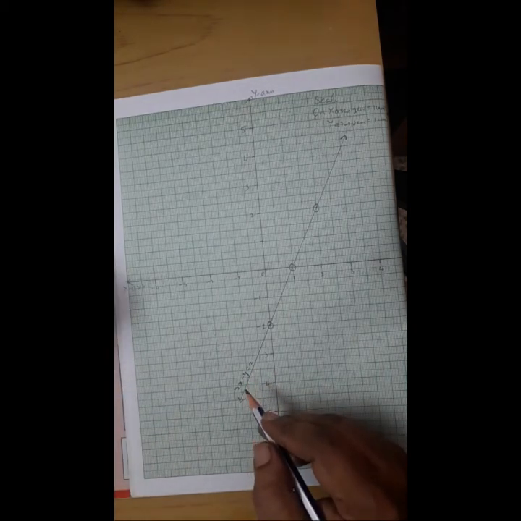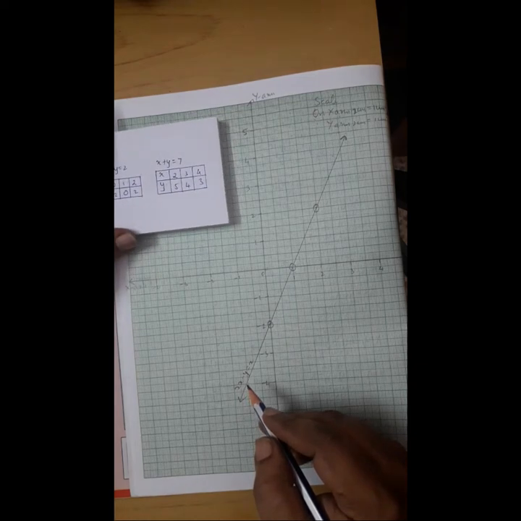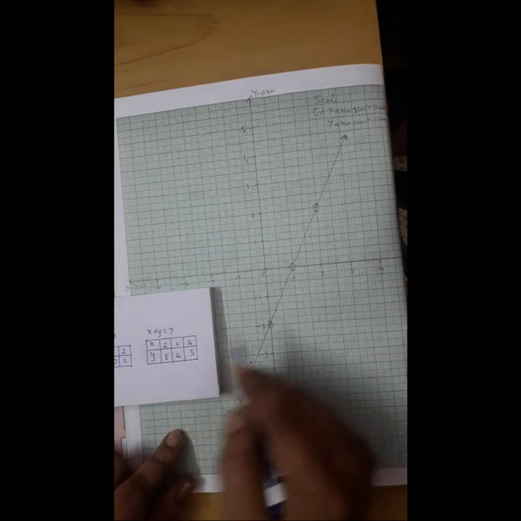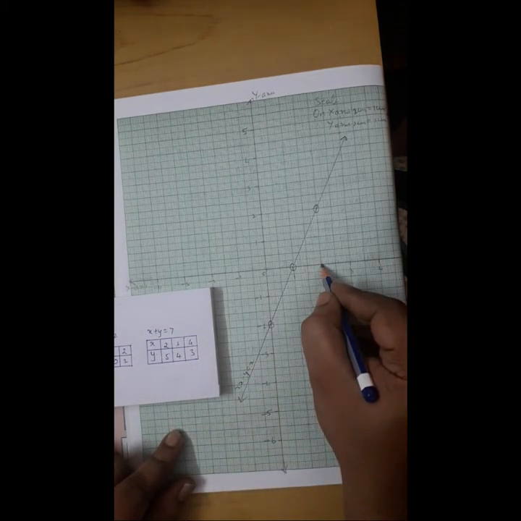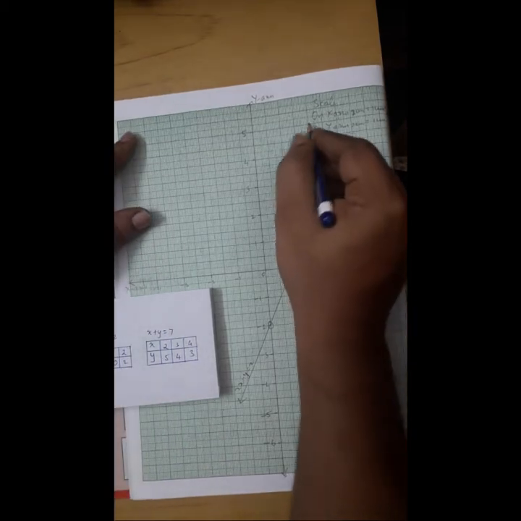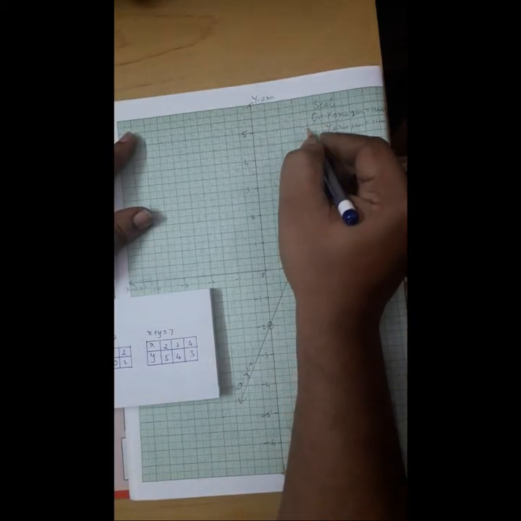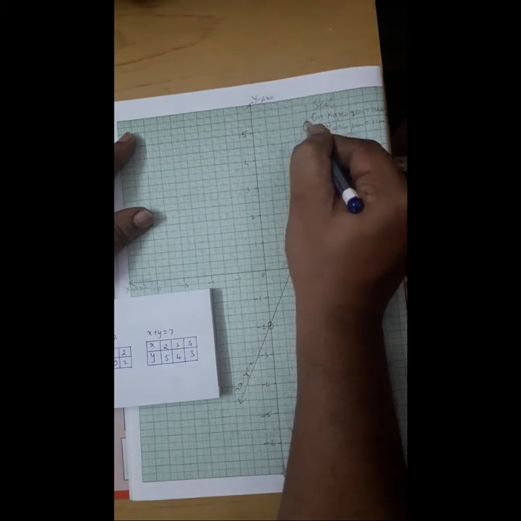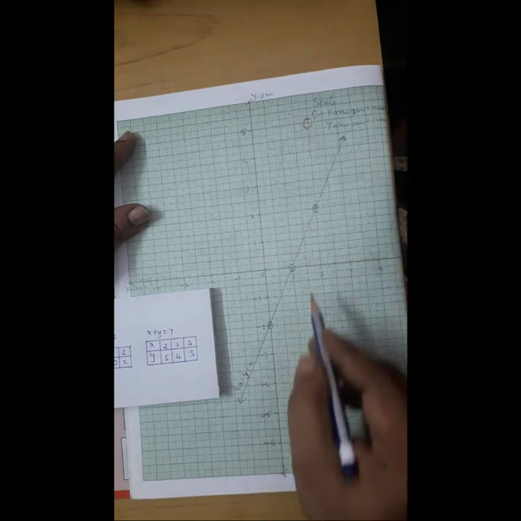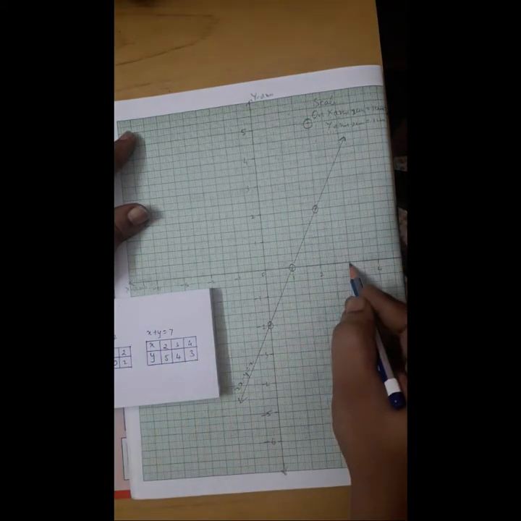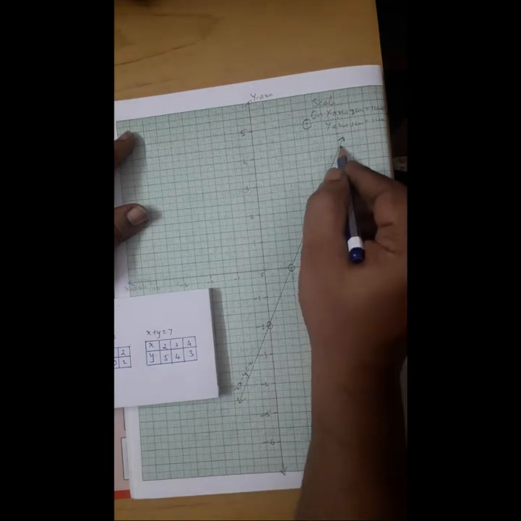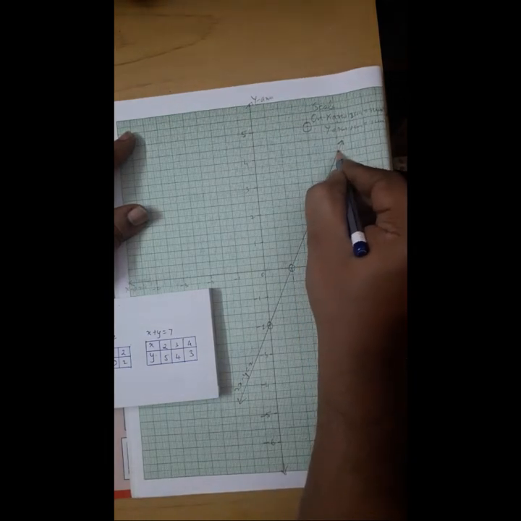Now we'll plot the next one, which says x plus y equal to 7. So when x is equal to 2, y is equal to positive 5. That means it goes right on top over here, and we'll mark it. When x is equal to 3, y is equal to positive 4, so it comes over here.